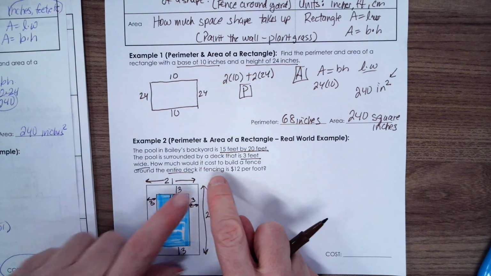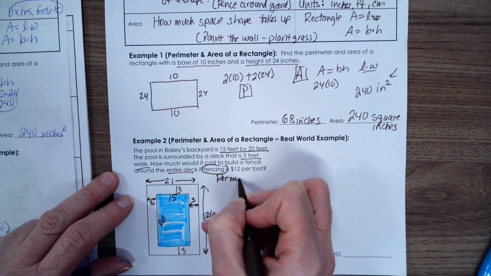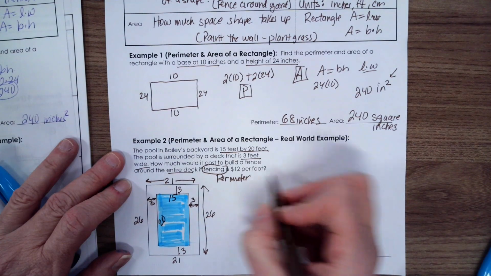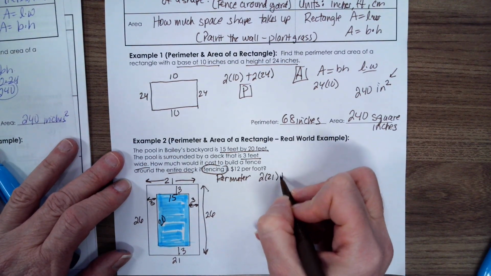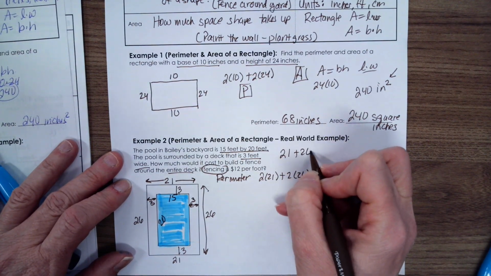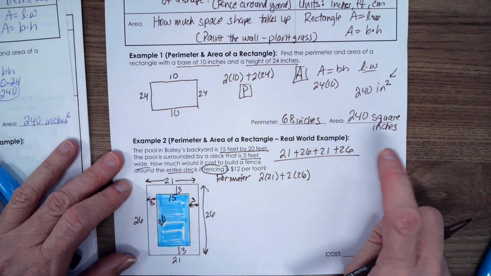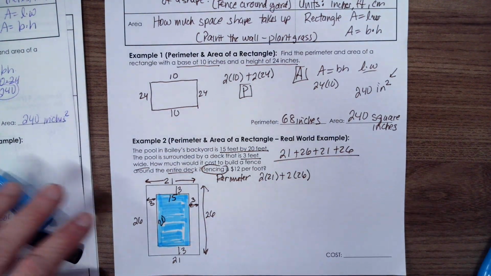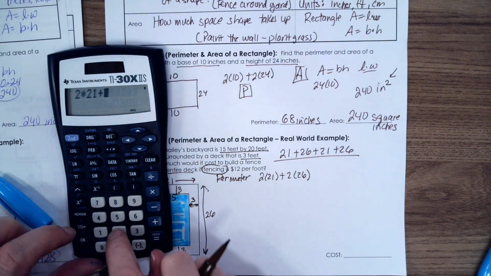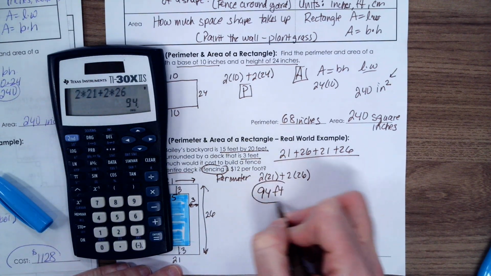Okay, so in order to put fencing around it, we're going to do perimeter. All right, so we have 2 sides that are 21 and 2 sides that are 26. So you could do it this way. If you're more comfortable just doing 21 plus 26 plus 21 plus 26, that's perfectly fine as well, and that's going to be more handy if you have an irregular shape. All right, but let's real quickly pull out my calculator and try this. Okay, so 2 times 21 plus 2 times 26, I get 94 feet total. That's my perimeter.